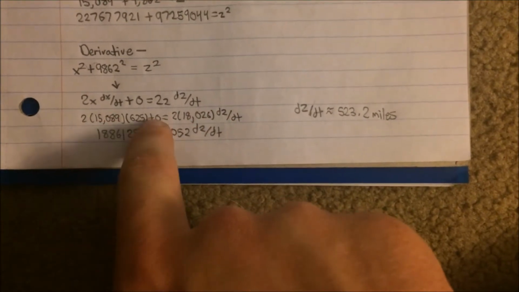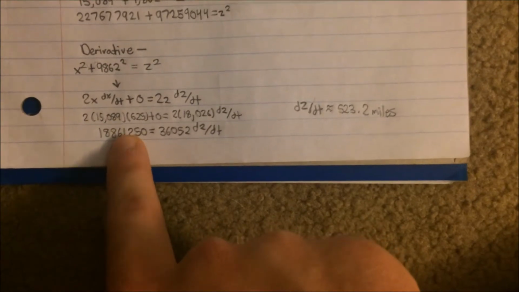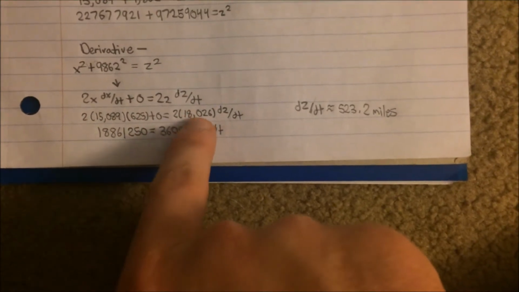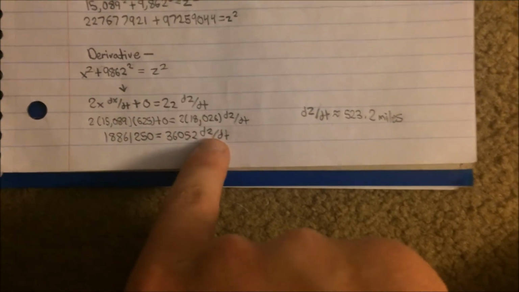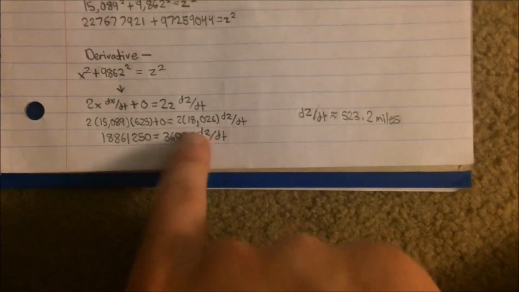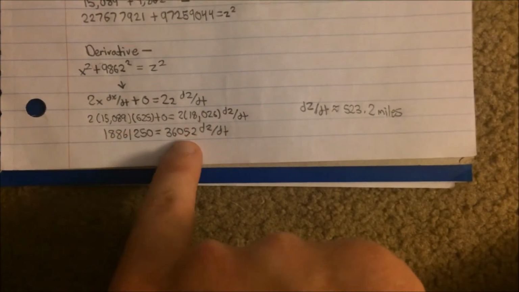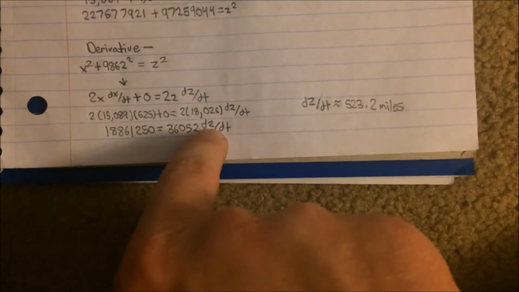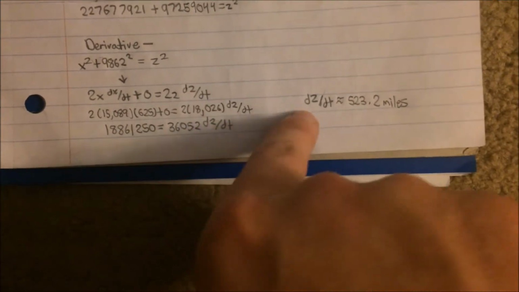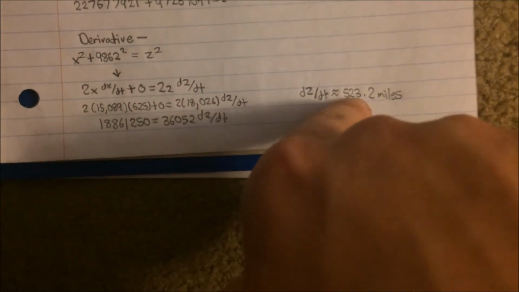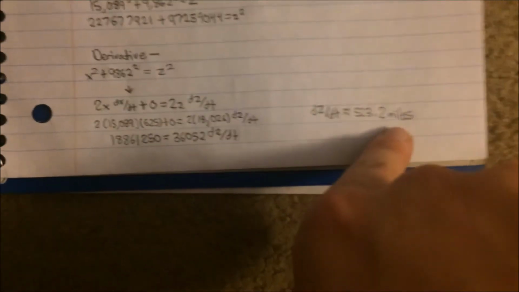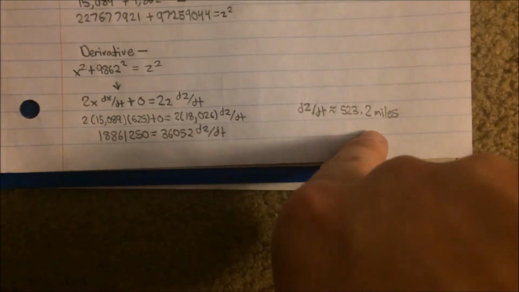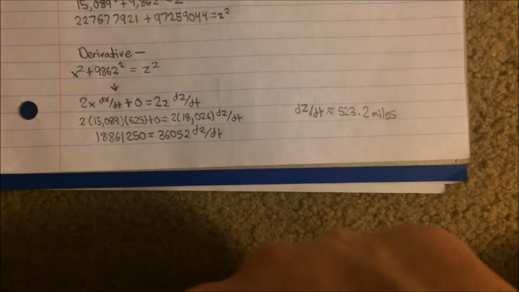So this whole area here turns into this big number, and then 2 times 18,026 turns into this. Now we need to get dz/dt by itself. So we're going to divide this number by 36,052 to get dz/dt by itself. In the end, dz/dt equals about 523.2 miles per hour. So that's the rate of change of z, or the distance between the control tower and the plane.